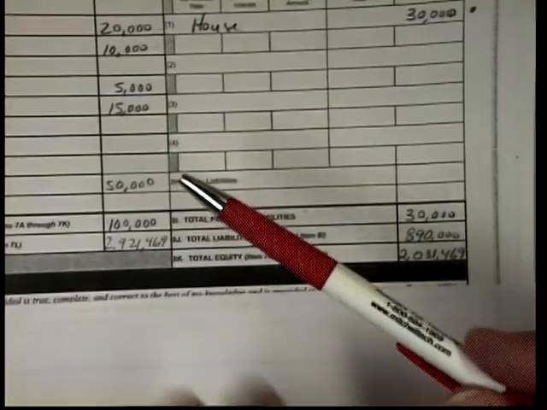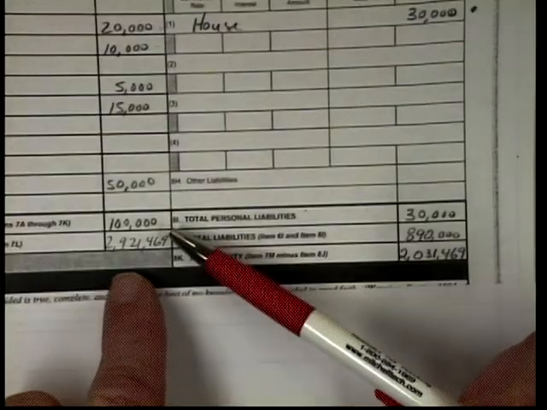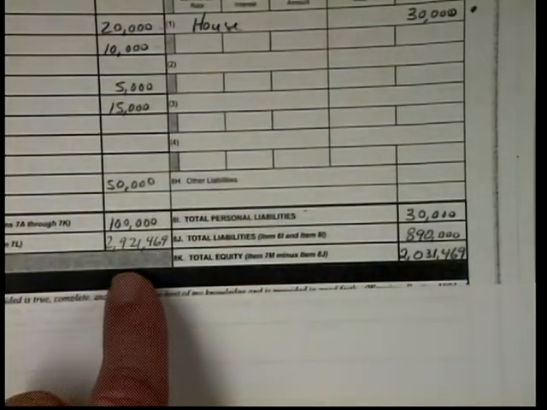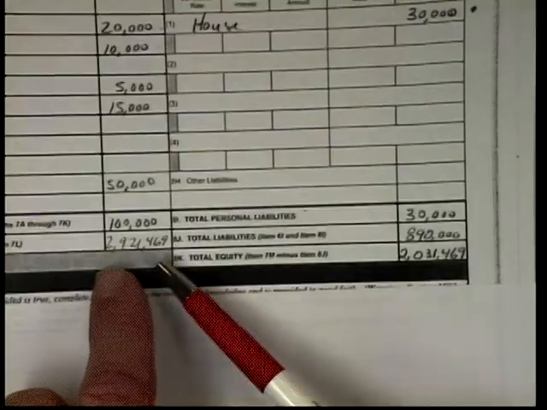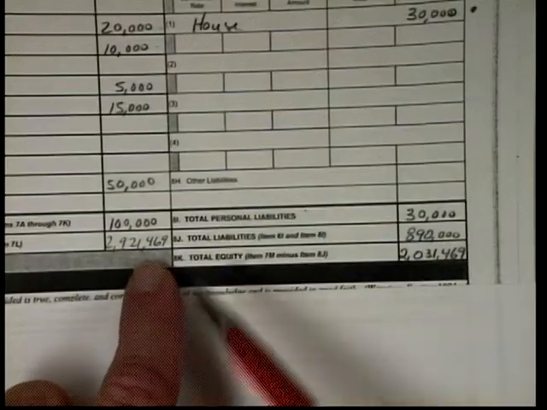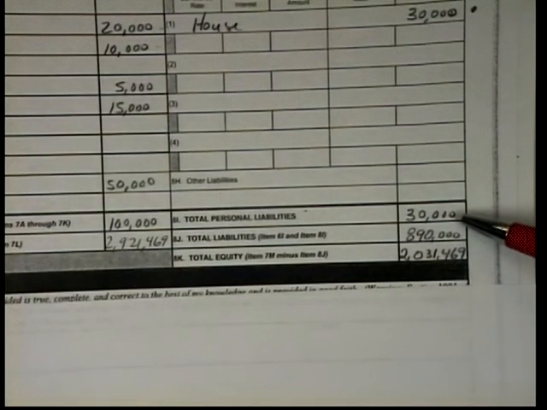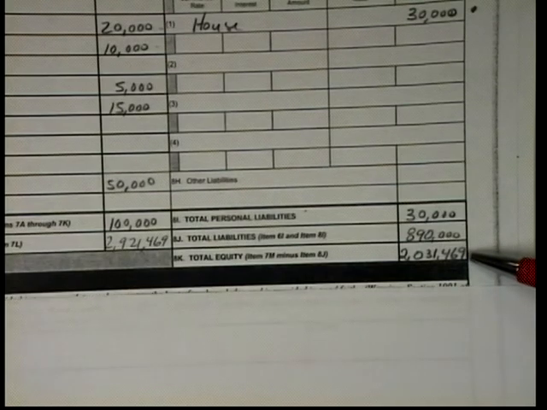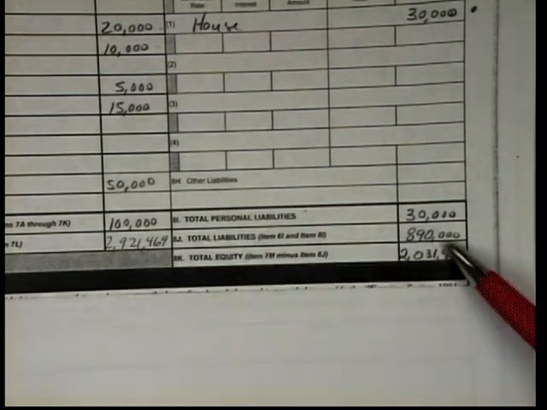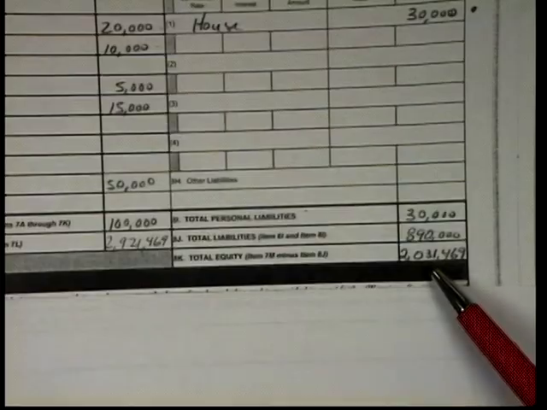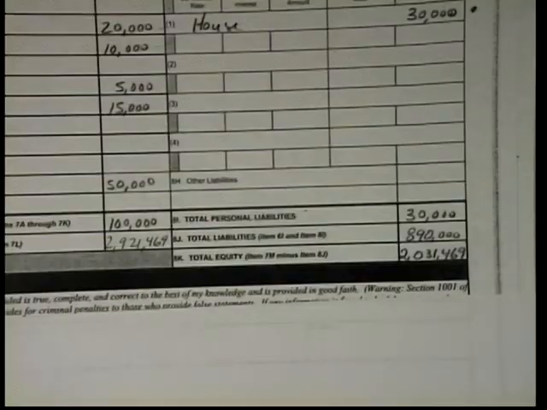So now, on the asset side, I add in the non-farm asset plus the personal asset. I get $2,921,469 of non-farm and farm assets. Do the same thing on liabilities, adding the farm liability plus non-farm. I get $890,000. So my equity, farm and non-farm, is subtracting those two: $2,031,469.